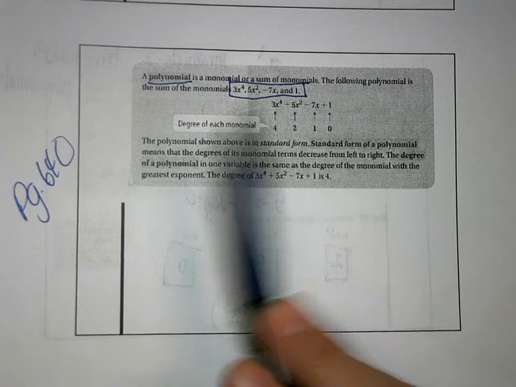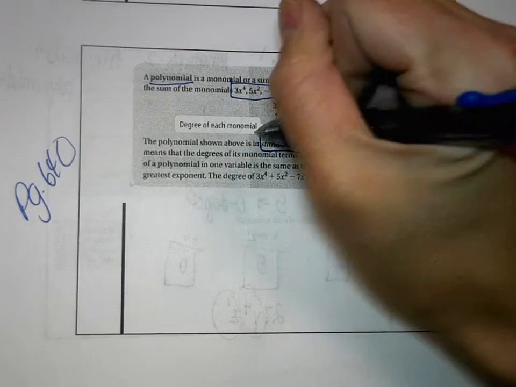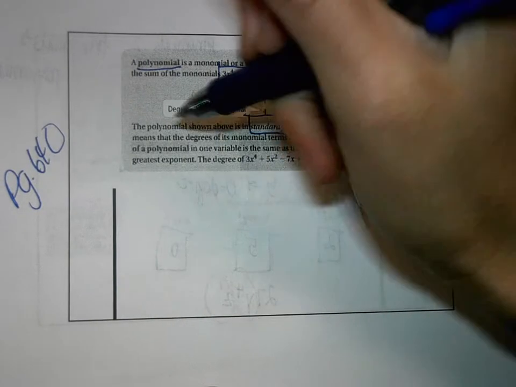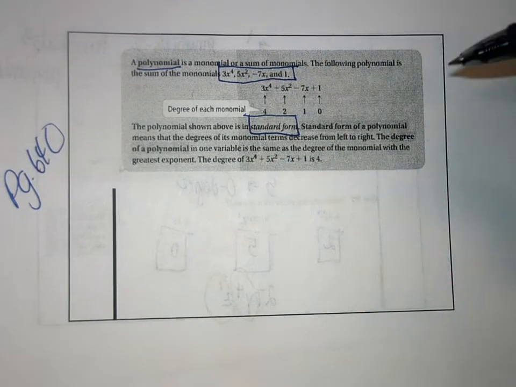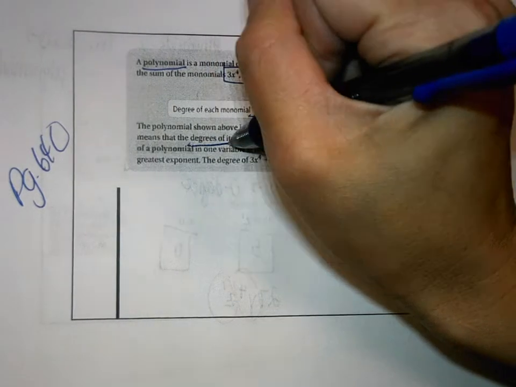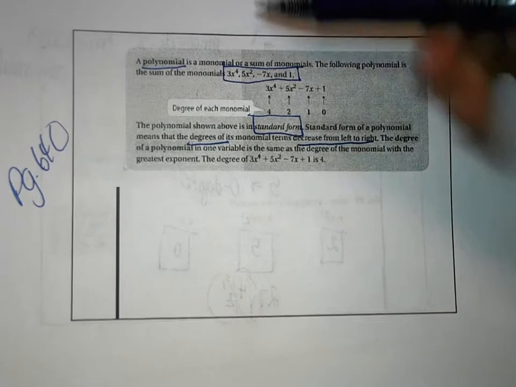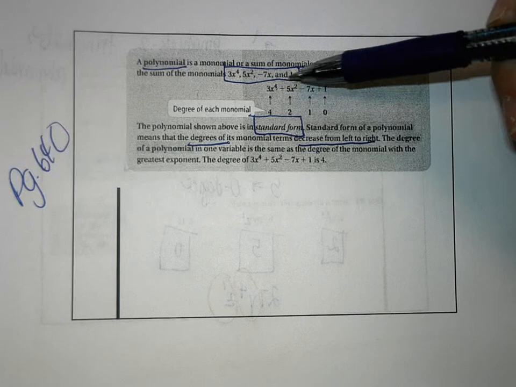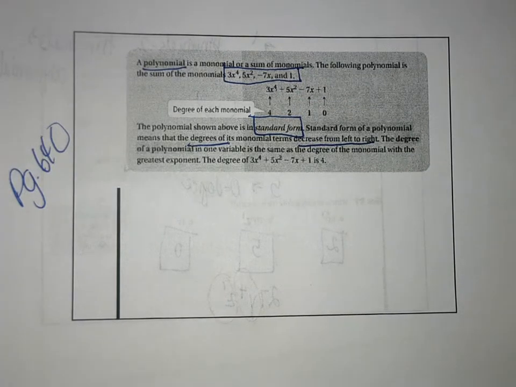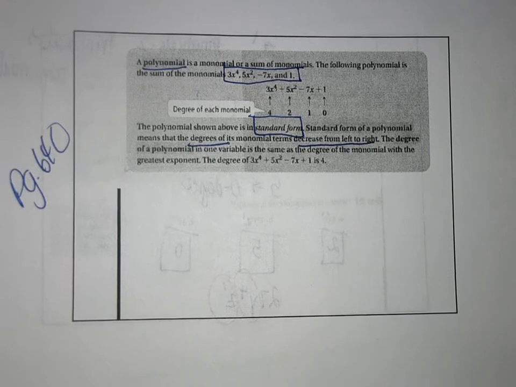Okay, the polynomial shown above is in standard form. Standard form of a polynomial means that the degrees decrease from left to right. See how it starts with the 4th power, and then it goes to the 2nd, and then the 1st and 0. You always start with your highest degree and go down. Okay?